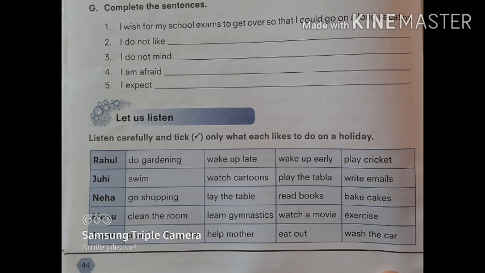The second one, "I do not like." So what I would say, "I do not like to sit idle at home and waste time." Third one, "I do not mind." "I do not mind to go out and have ice cream." Fourth one, "I am afraid."